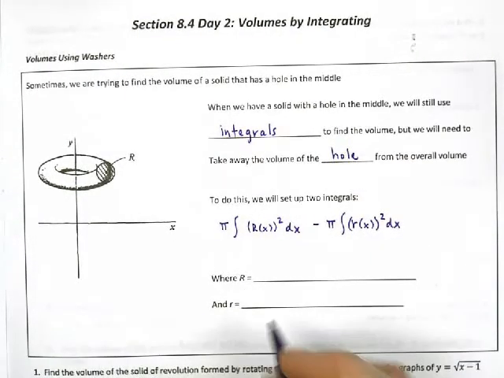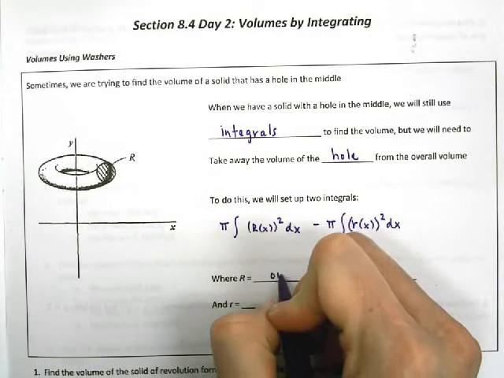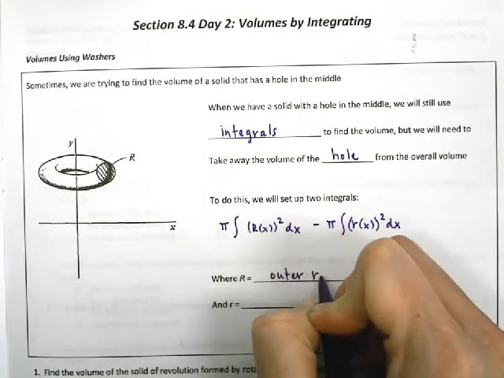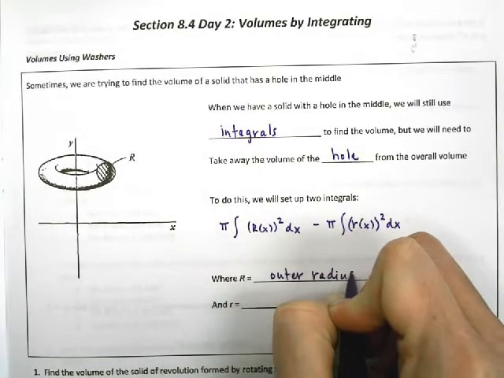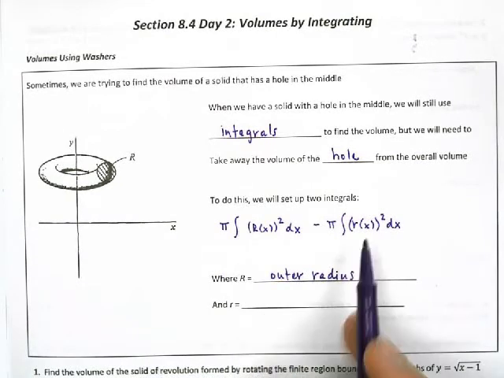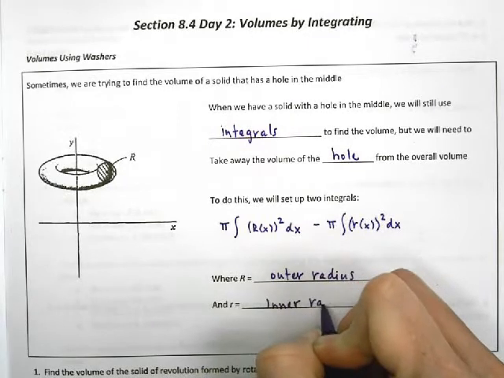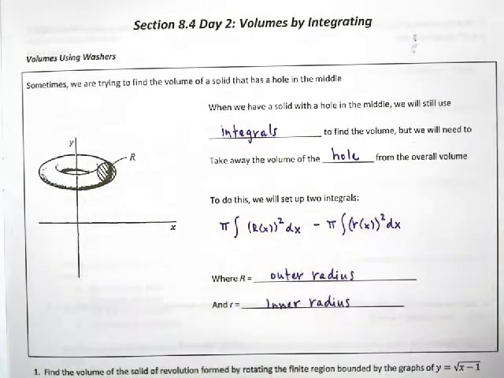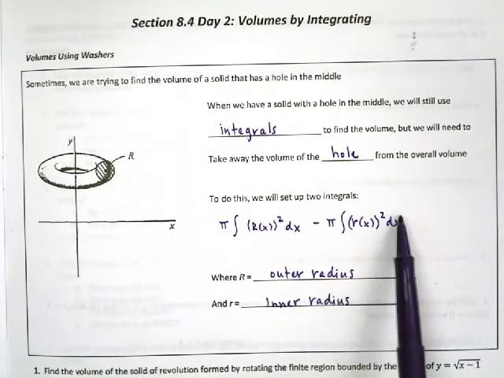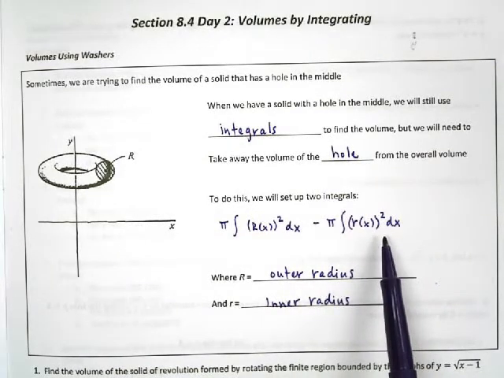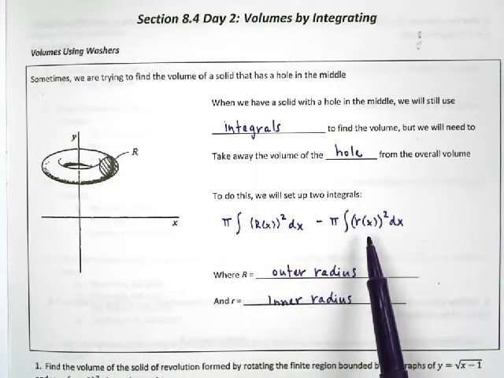Okay, so here the big R is what I'm going to call our outer radius. And when we do some problems, we'll talk about what that outer radius is. And then the little r is our inner radius. So essentially, this integral here is just taking out the volume of that hole.